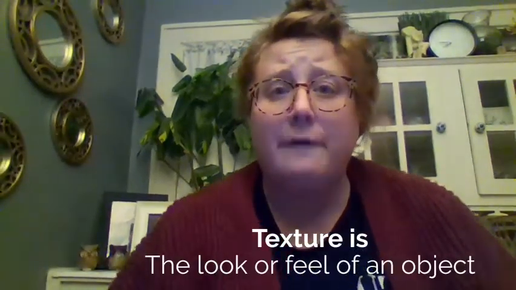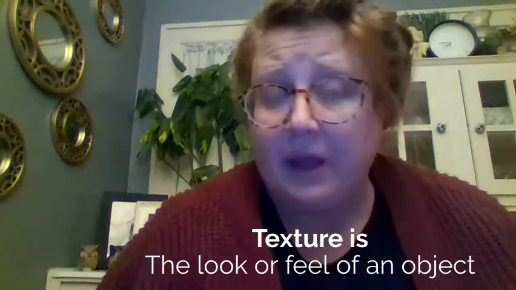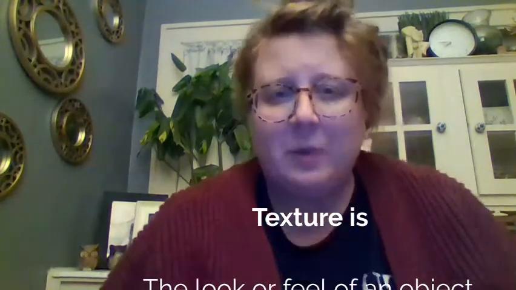Hey y'all. All right, for this assignment, we're going to be talking about texture in art. We haven't talked about it before, so let me go through what the definition is and a couple of examples. Texture is defined as the look or feel of an object or something. Everybody knows what texture is without defining it.